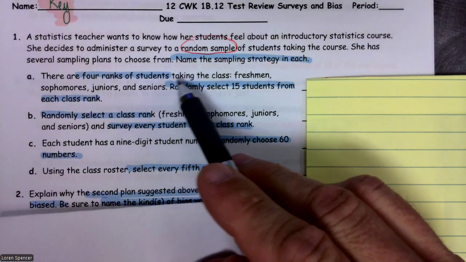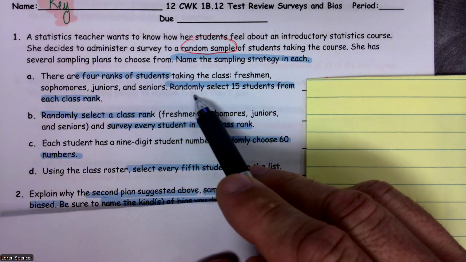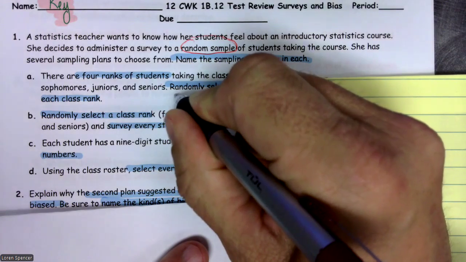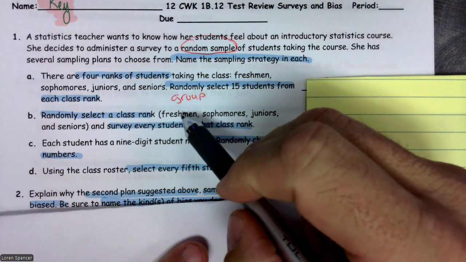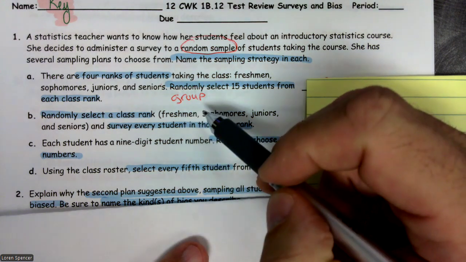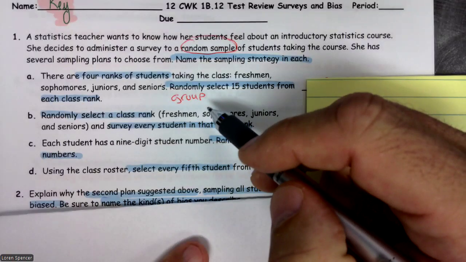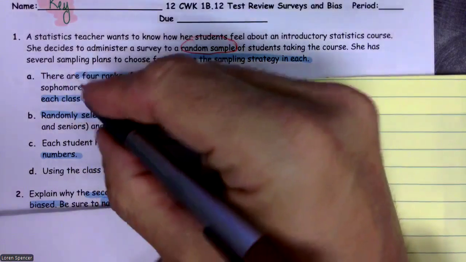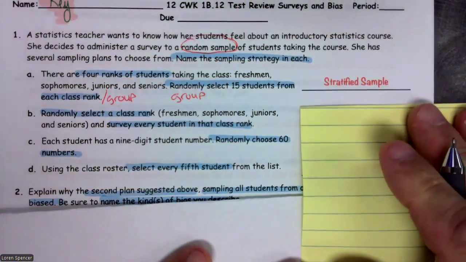So there are four ranks of students taking the class: freshmen, sophomores, juniors, and seniors. Randomly select 15 students from each class rank. Hey, we're randomly selecting from a group. Anytime it mentions groups, it's either going to be cluster or stratified. In a cluster, you randomly select the group, and then you select all. In a stratified, you randomly select from each group. So we're randomly selecting from each class rank slash group. So this first one is stratified.